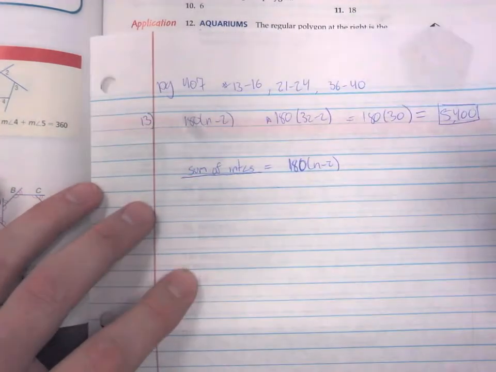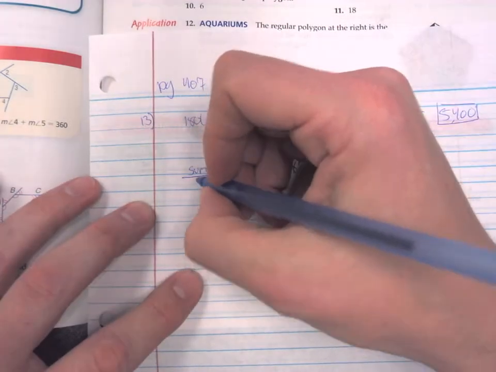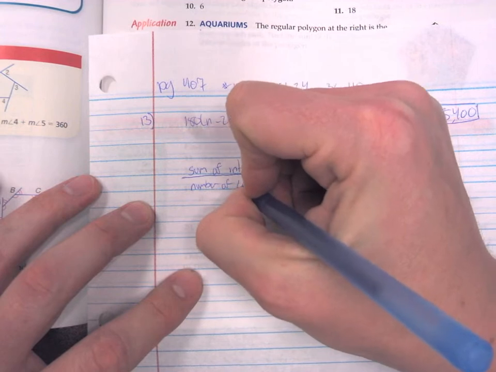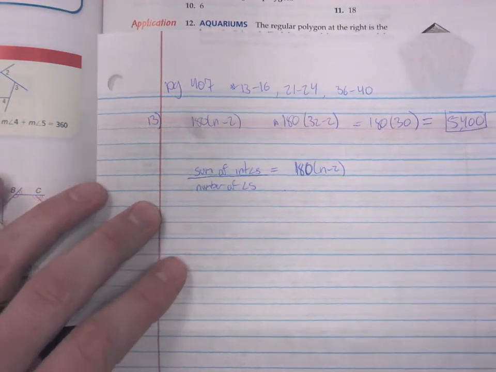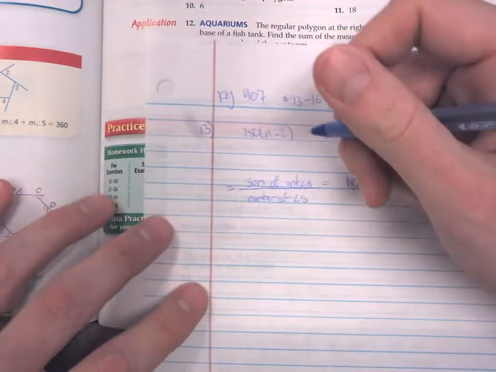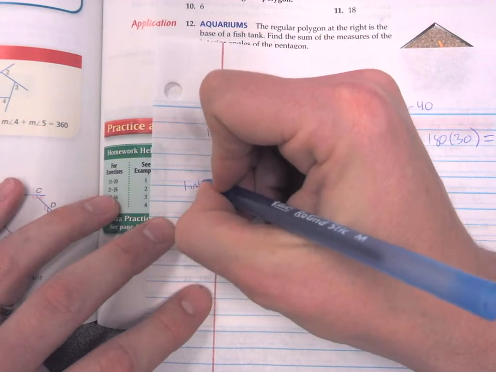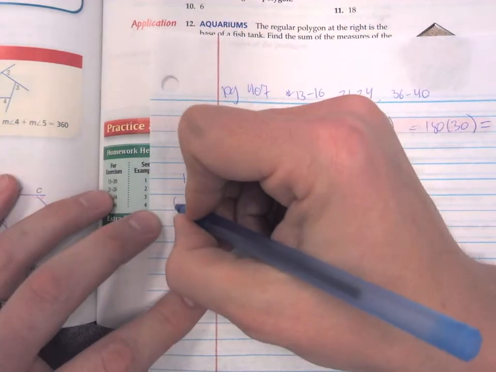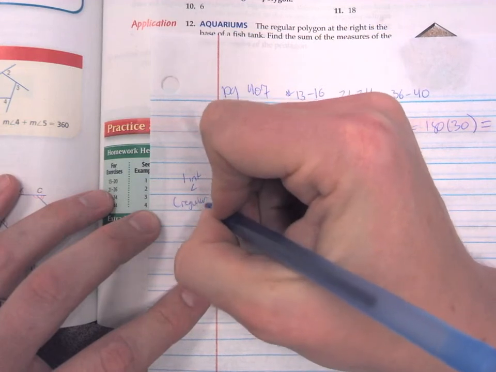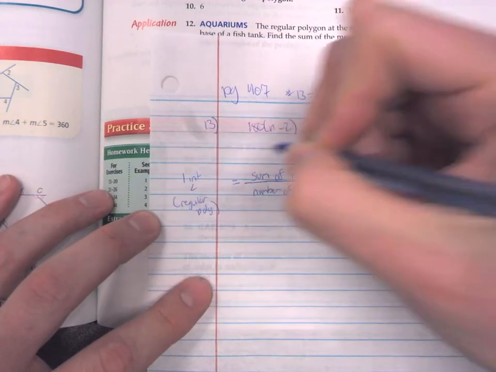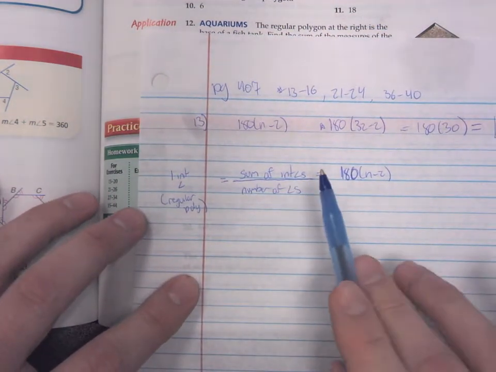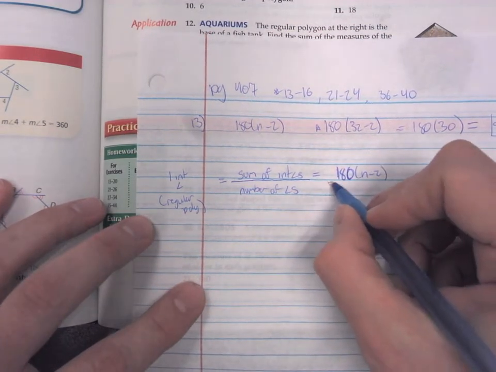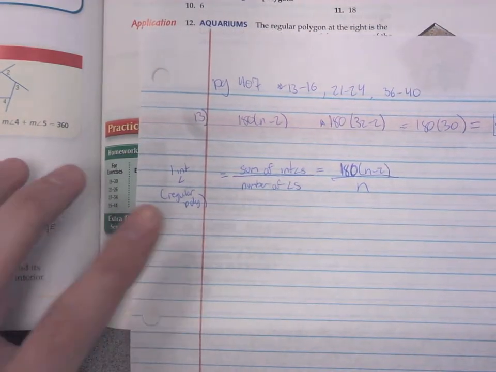So here's the sum of all the interior angles. If you divide this by the number of angles, you get the measure of one interior angle. For a regular polygon, remember it has to be regular, otherwise this doesn't work, you take the sum of all the angles and divide it by the number of angles, and you get that one angle.